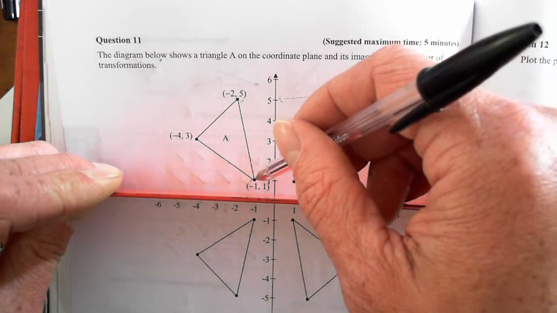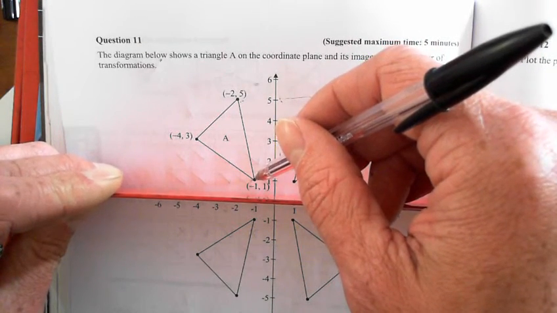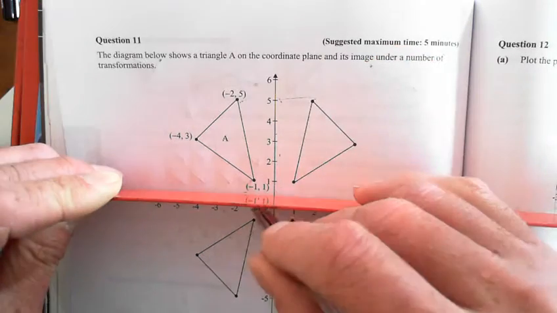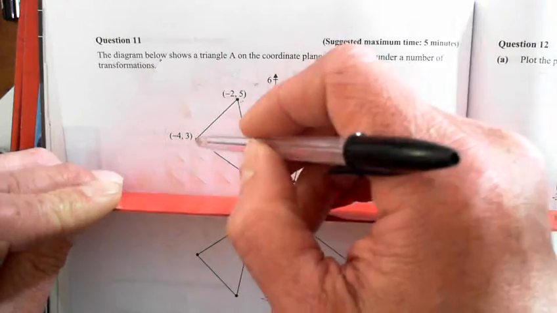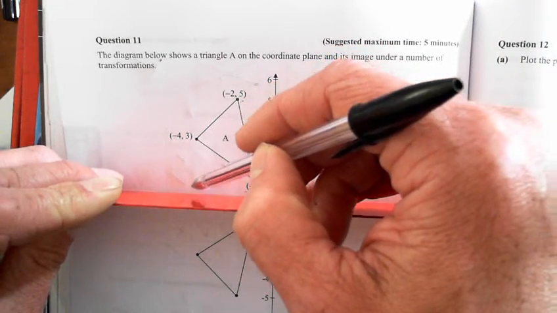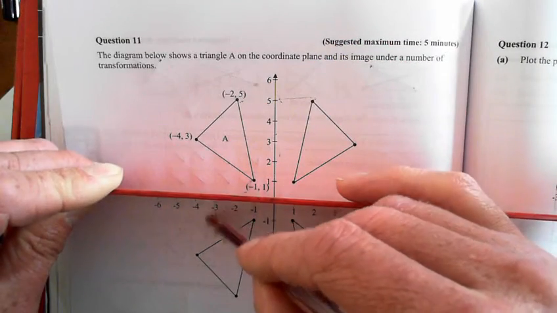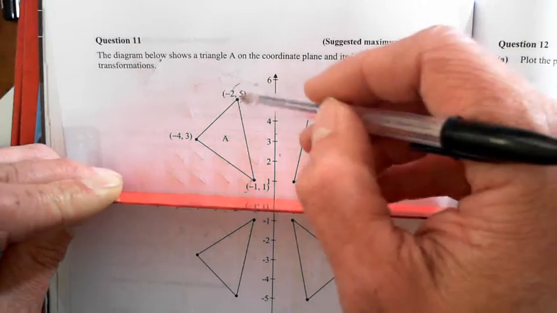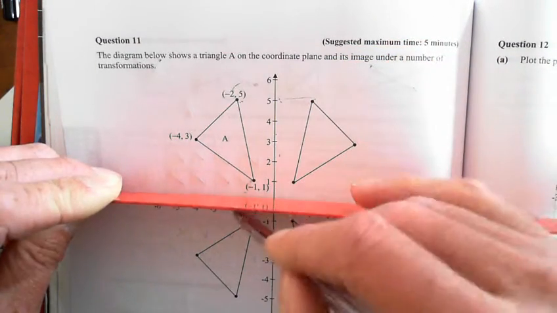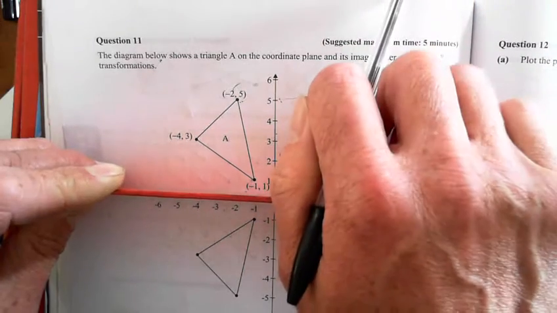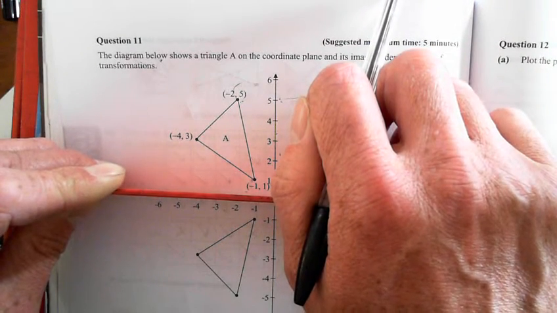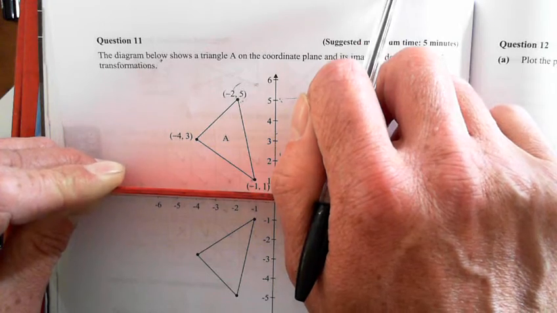And let's say if I was standing here, I am 1 step away from the mirror, so my image is 1 step away on the far side. This point here is 3 steps away from the mirror, so 3 steps away. This one is 5 steps away from the mirror, so it's 5 steps the other side. So that's axial symmetry in the x-axis. The mirror is placed on the x-axis.